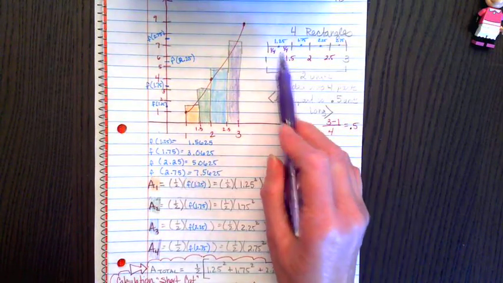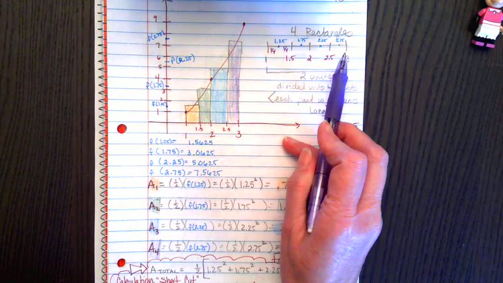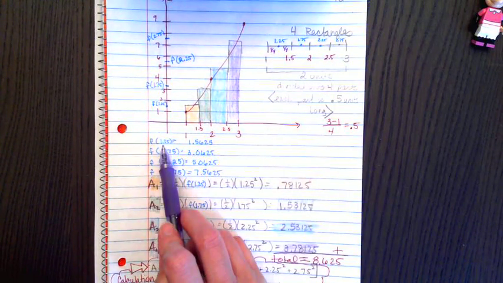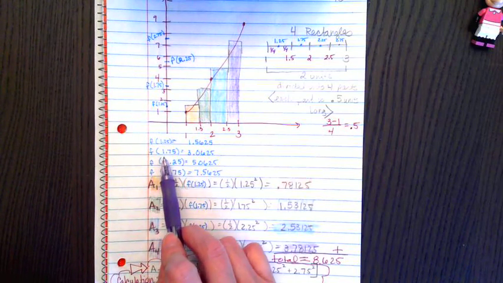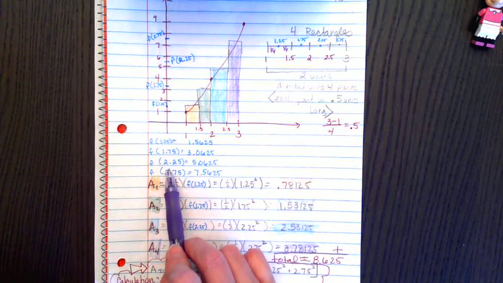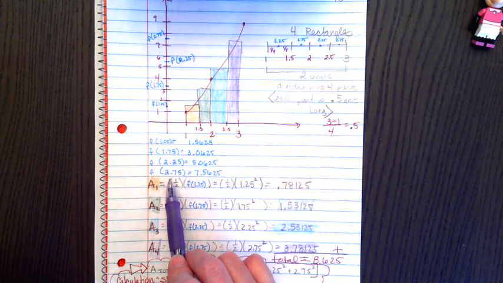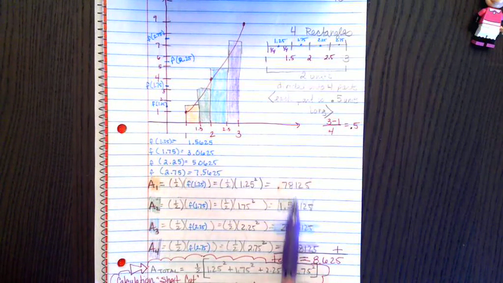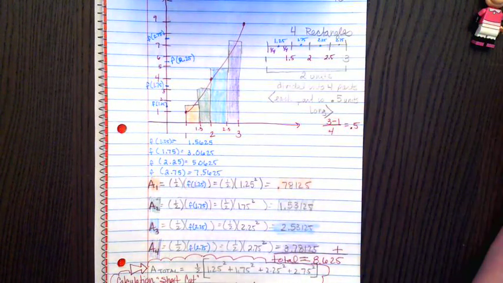Once we know where the midpoint is, all we do is use the formula. So 1 1/4 squared, 1 3/4 squared, 2 1/4 squared, 2 3/4 squared, etc. That gives us the heights. You may want to pause this video to look at this picture a little bit longer.